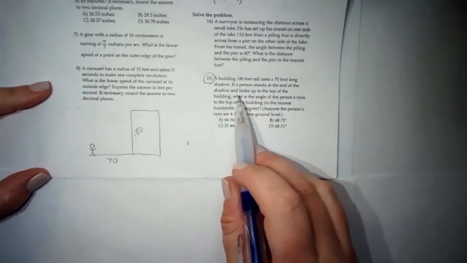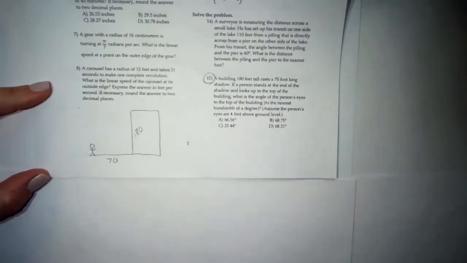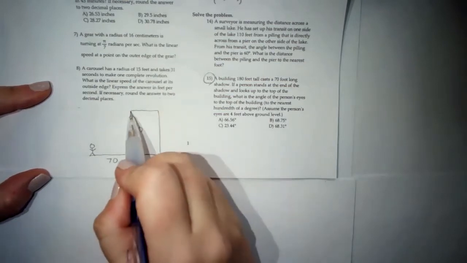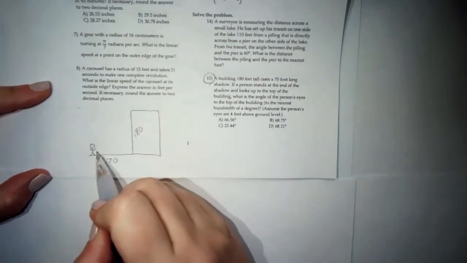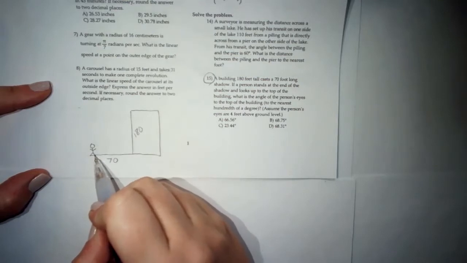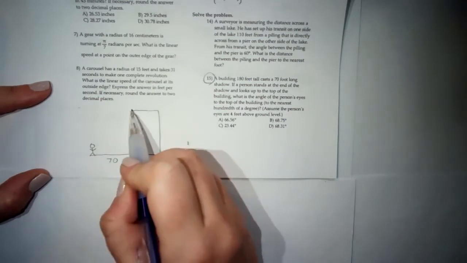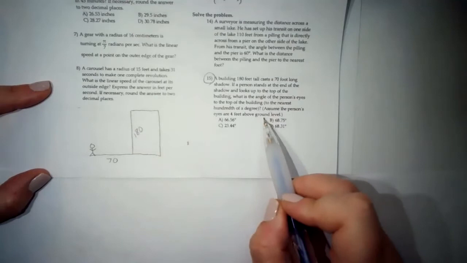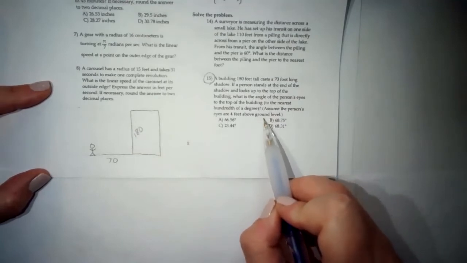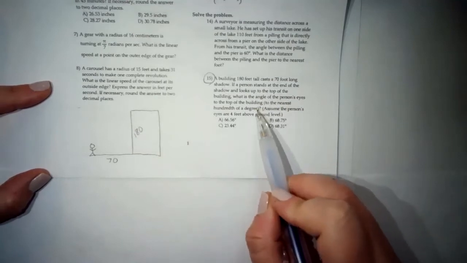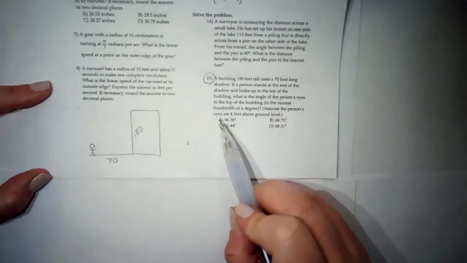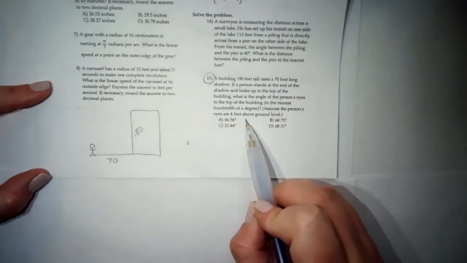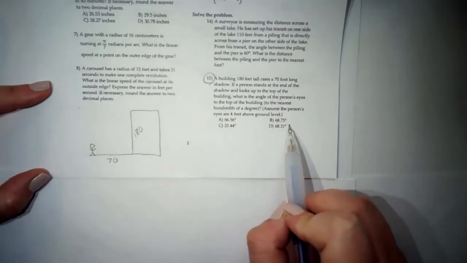Now it says the person is looking up at the top of the building, so we're talking about angle of elevation to the top of the building. That would be pretty easy if his eyeballs were down on his toes, because we'd just start down here and we'd have a beautiful little angle. But it says, assume the person's eyes are 4 feet above ground level.